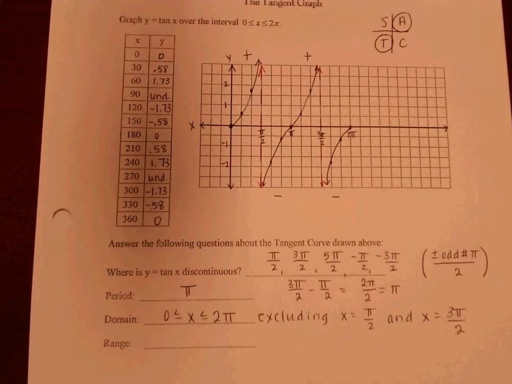Okay, now I want you to think about this for a second before I tell you what the answer is. But what's the range for this graph? What are the y values that are being touched? Think about it for a second, and then I'll tell you what my answer is.